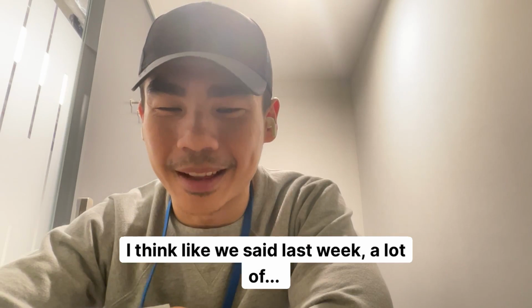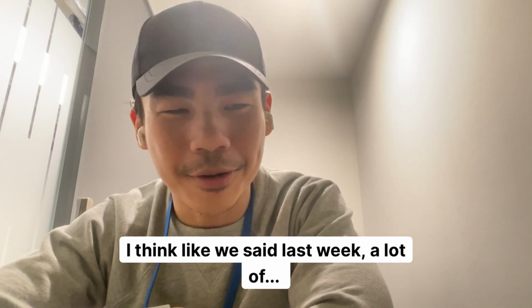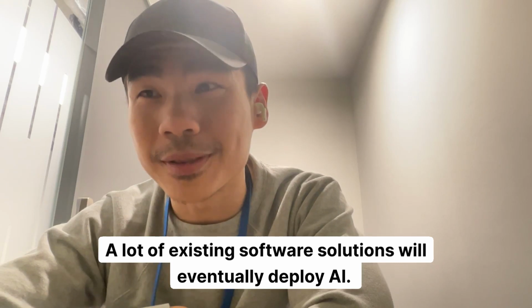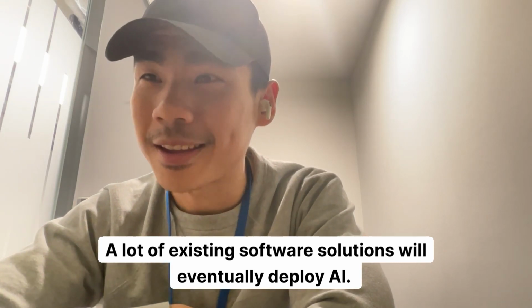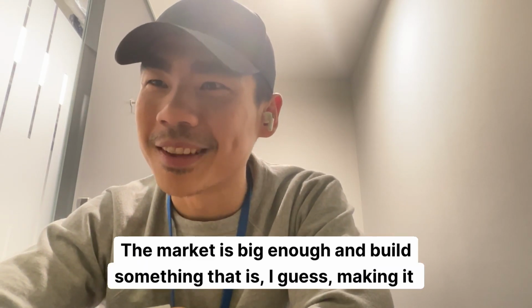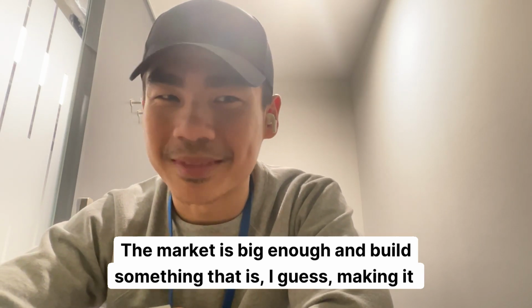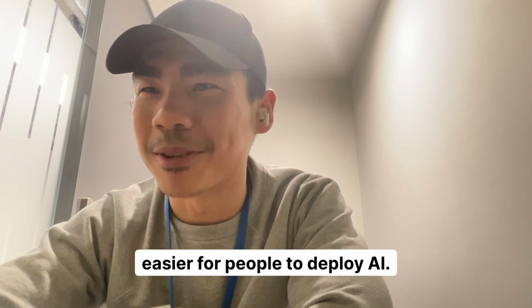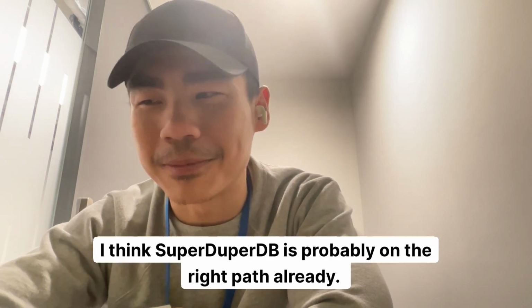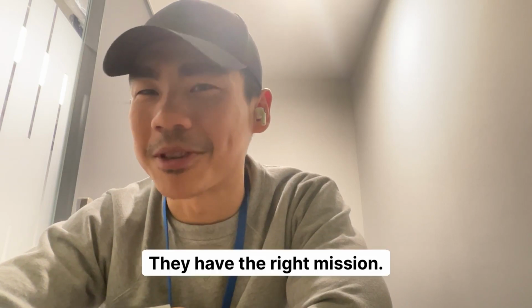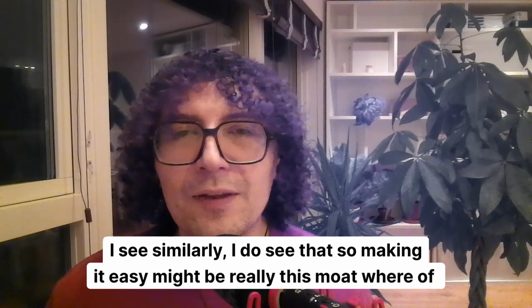I think, like we said last week, a lot of existing software solutions will eventually deploy AI. The market is big enough, and build something that is, I guess, making it easier for people to deploy AI. I think SuperDuperDB is probably on the right path already. They have the right mission. I see similarly. I do see that.